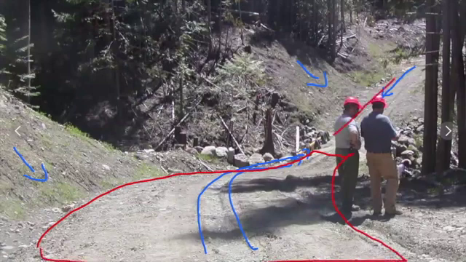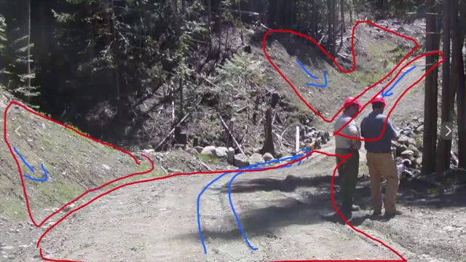And this one. This side. And then you can see we've got this cut bank over here as well. And one on this side. You can see this ditch as well.